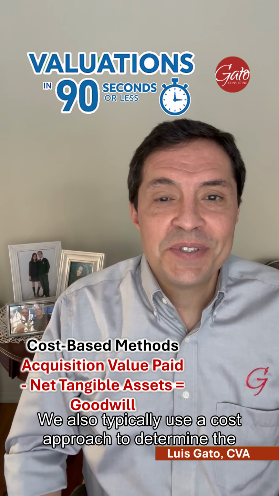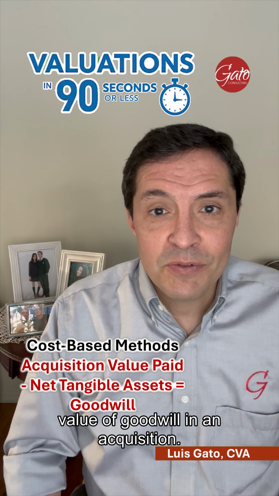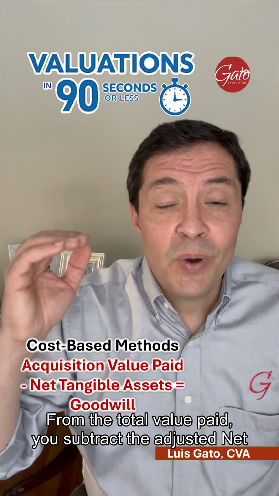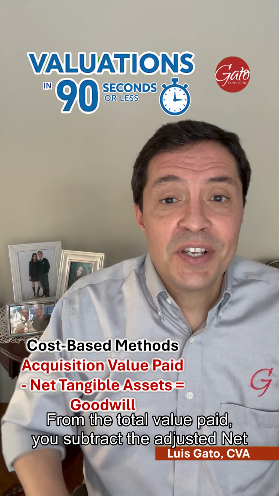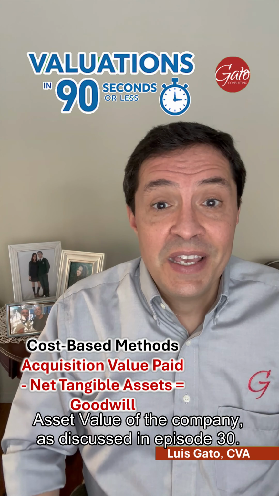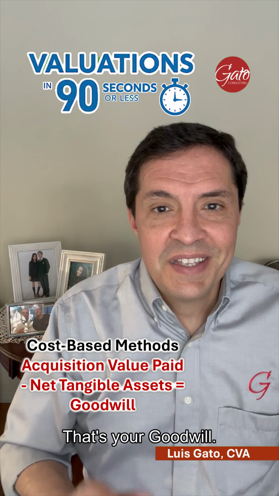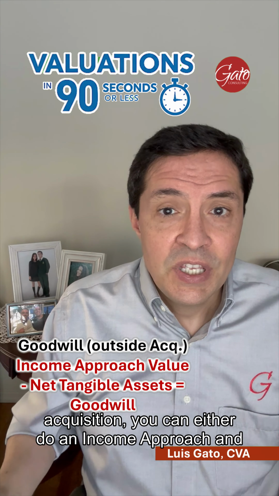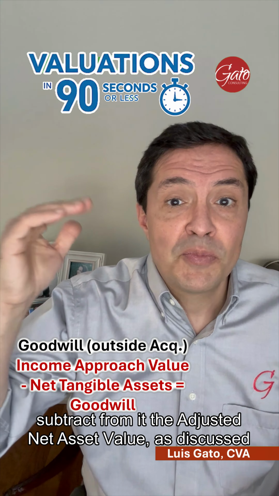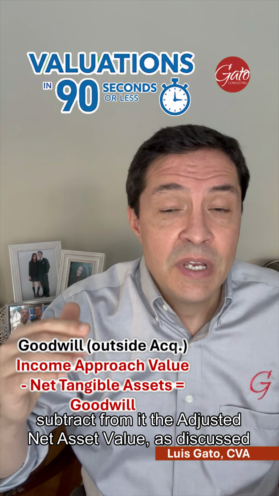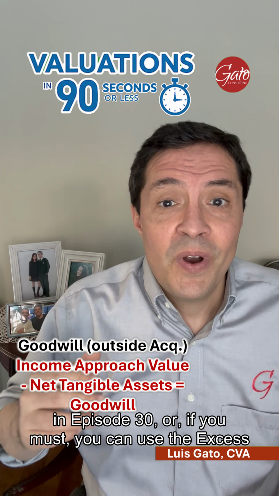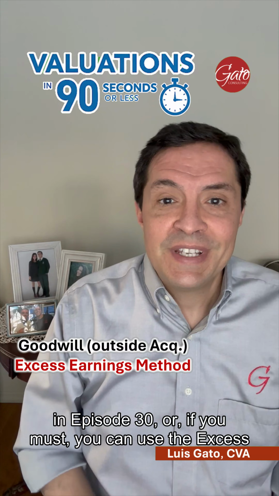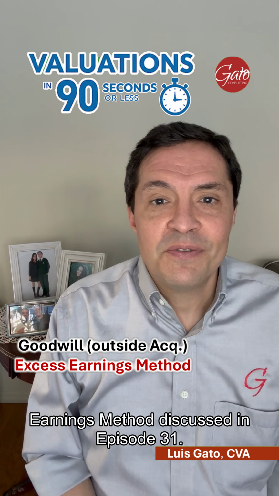We also typically use a cost approach to determine the value of goodwill in an acquisition. From the total value paid, you subtract the adjusted net asset value of the company, as discussed in episode 30. That's your goodwill. To get to the value of goodwill outside of an acquisition, you can either do an income approach and subtract from it the adjusted net asset value as discussed in episode 30, or, if you must, you can use the excess earnings method discussed in episode 31.